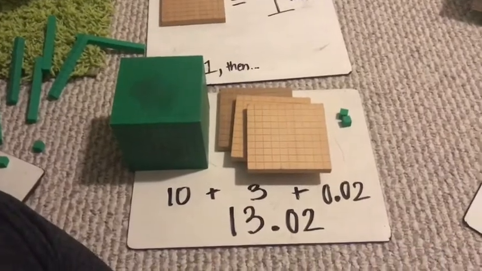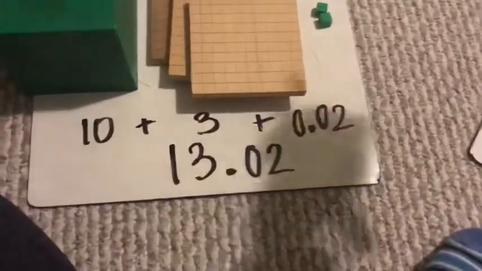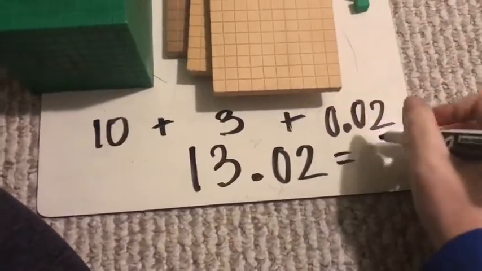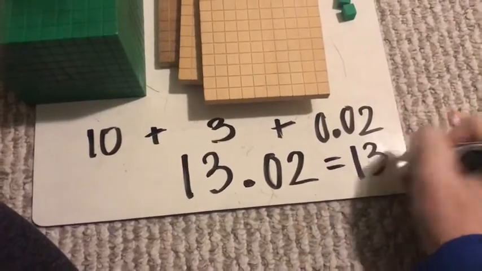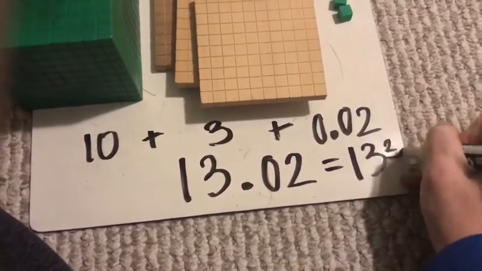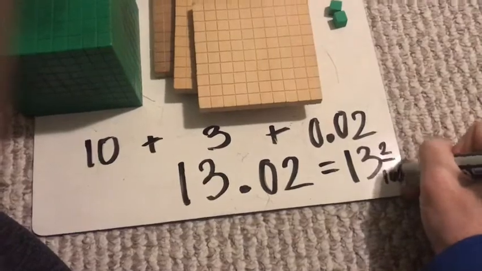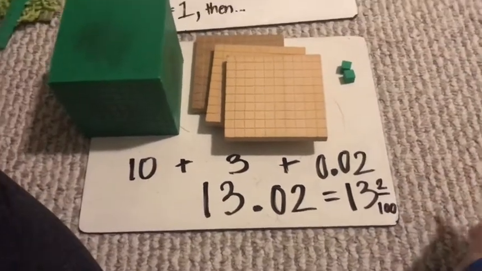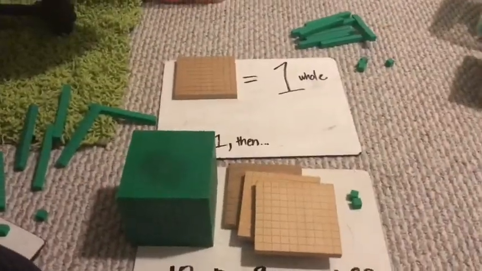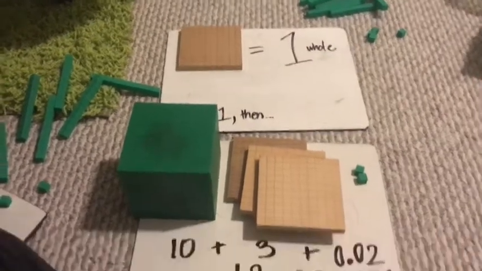Now, if I was to write 13 and 2 hundredths as a fraction, because I like to write them both ways, 13 and 2 hundredths. There you go.